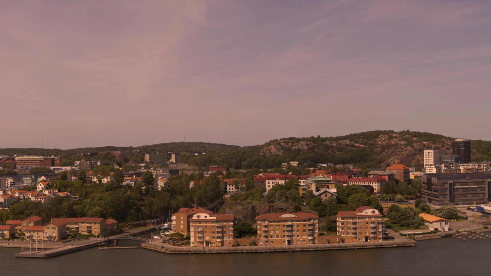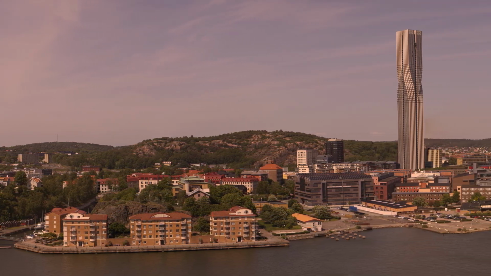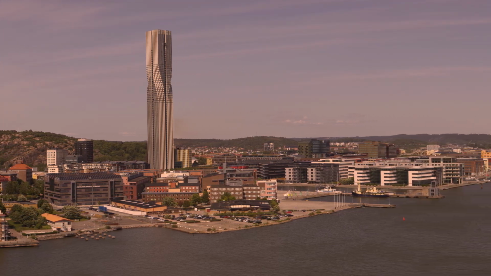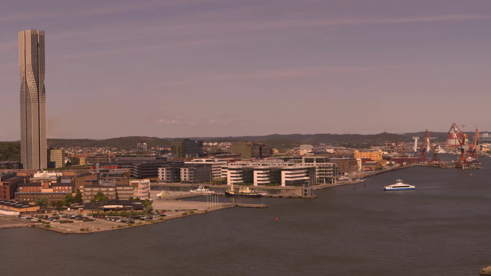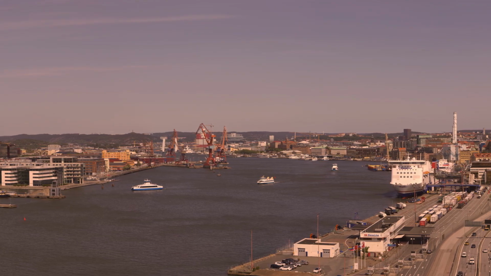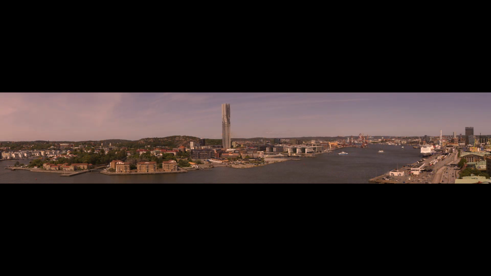Here is the finished panorama. It's a quite wide shot. I used 15 shots for this one, and as you can see, I processed it quite heavily afterwards. We'll take a closer look at how I did it in a few seconds. The tower in the middle is Karlatornet, the Karla Tower. It's 73 floors, 246 meters high, and the highest skyscraper in the Nordic countries.